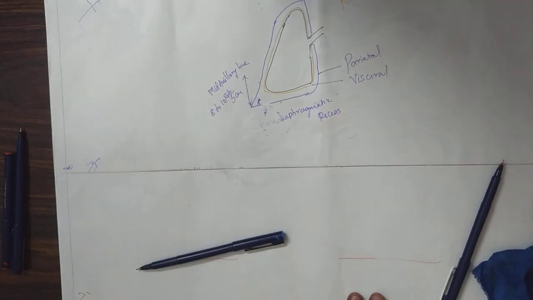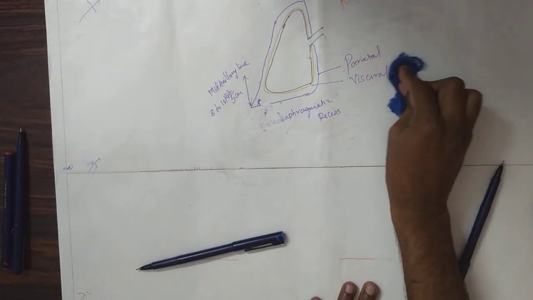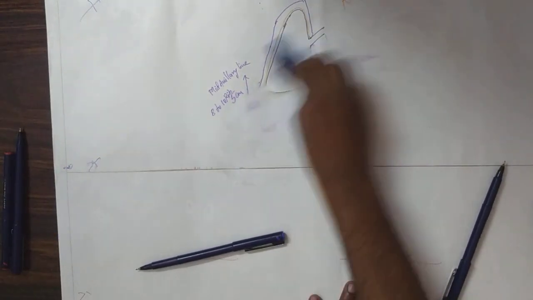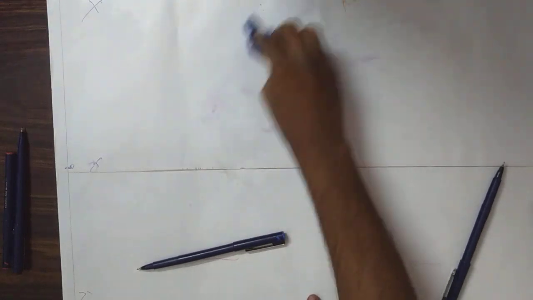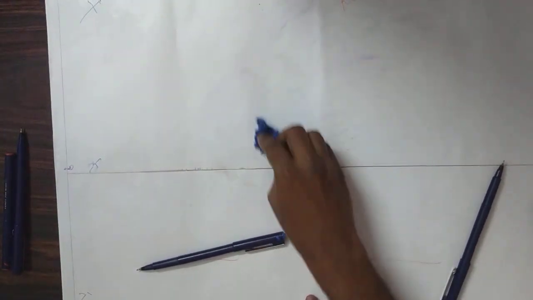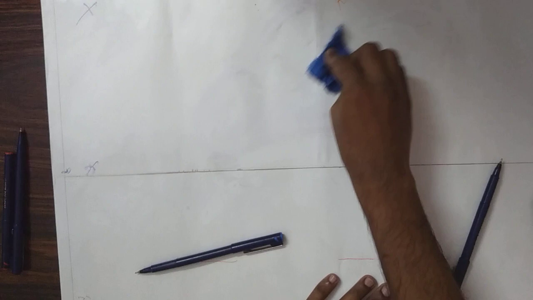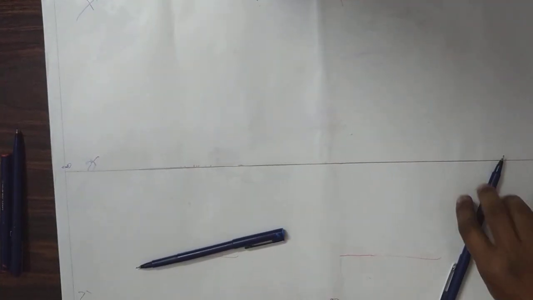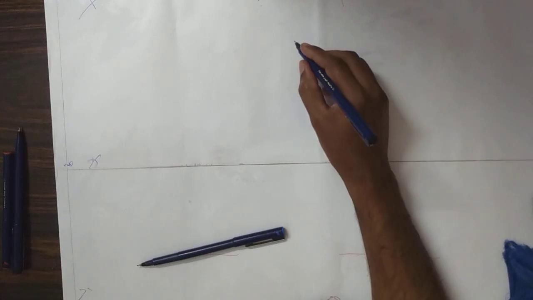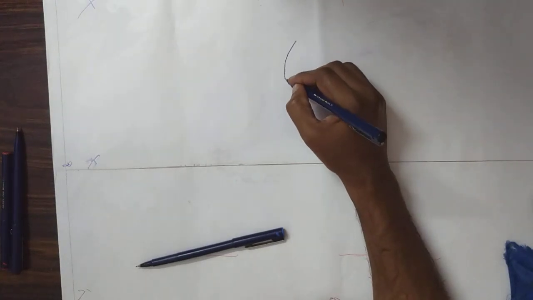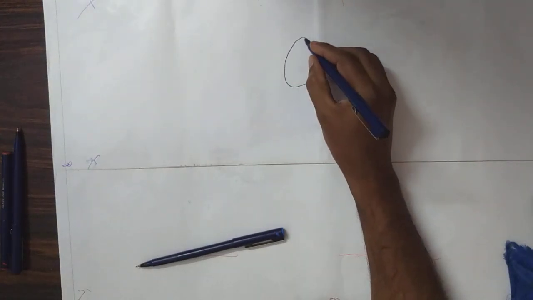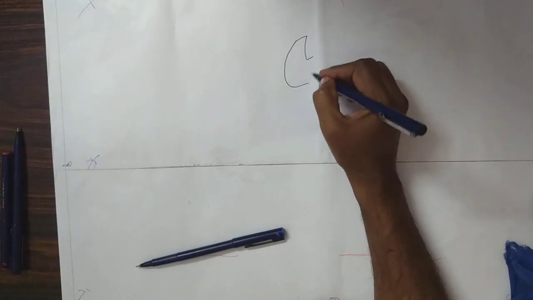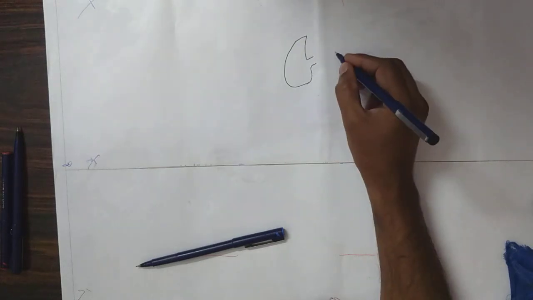So this is our costodiaphragmatic recess. This costodiaphragmatic recess is present both on the right and on the left. For the other recess, we will be seeing this. This is if you are taking a cross section.